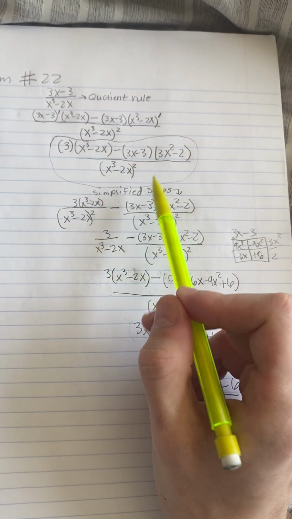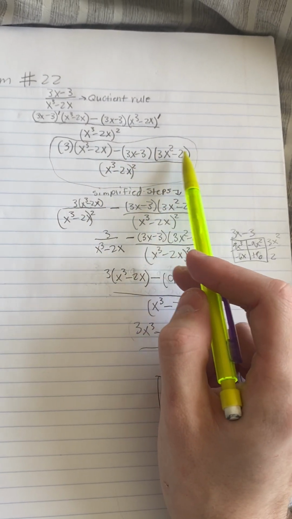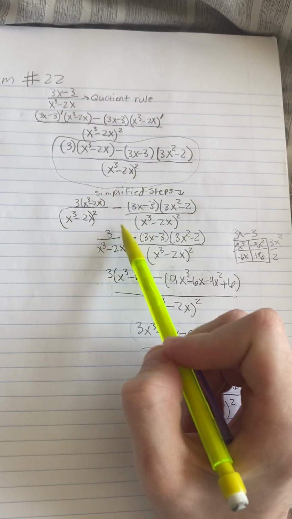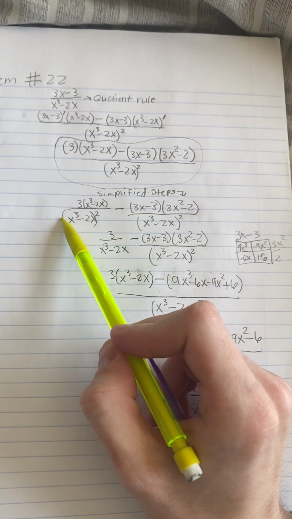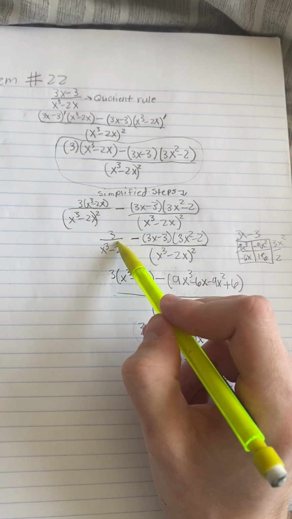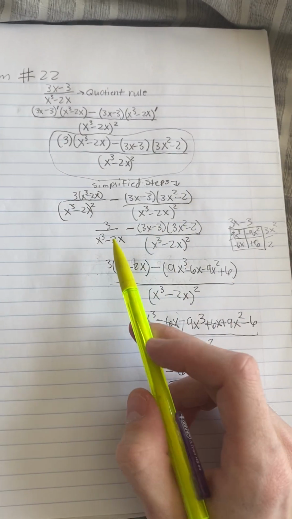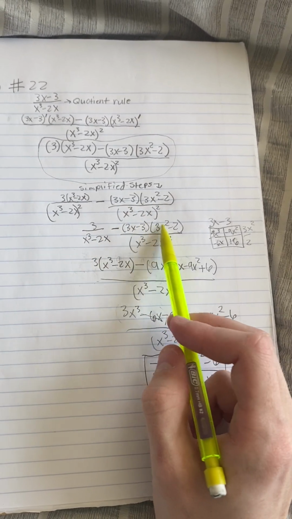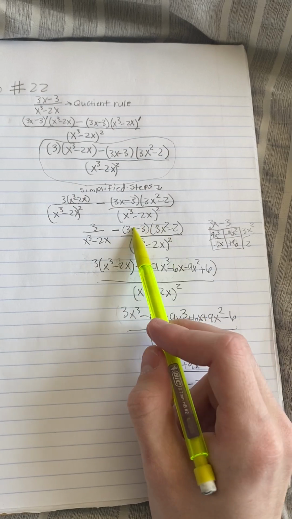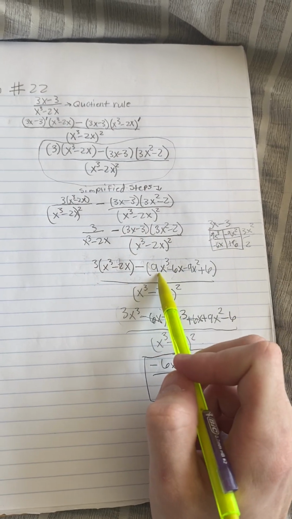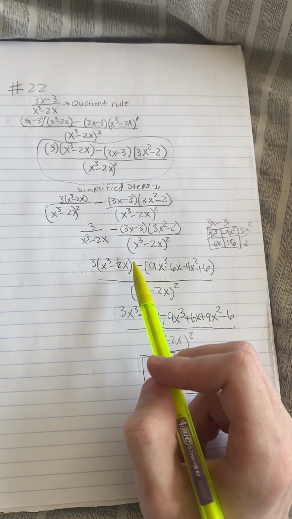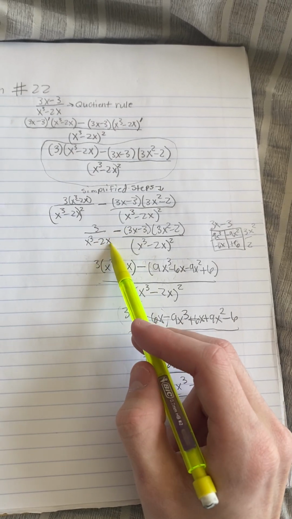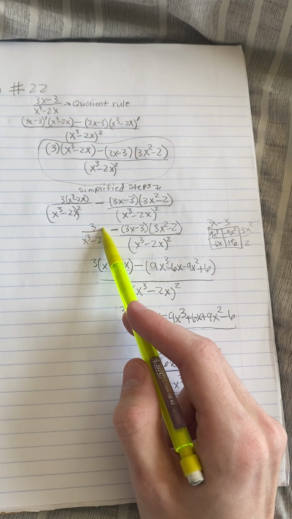So I made minus those terms over the denominator, and then I simplified this, so the x cubed minus 2x cancels out one of those, so it goes down to just 3 over x cubed minus 2x, and then kept all that the same, moved it down, and then I multiplied those together just to simplify them, did that over there.